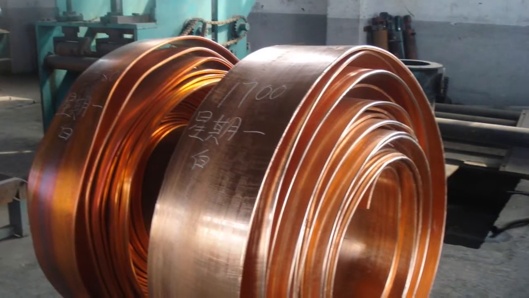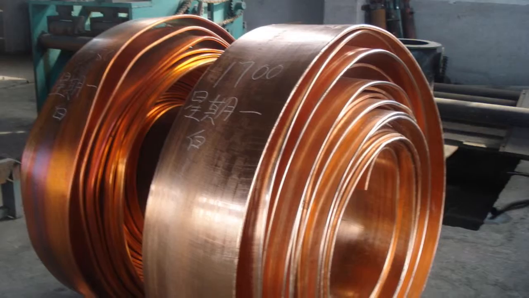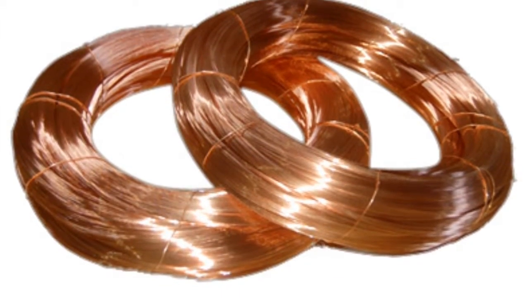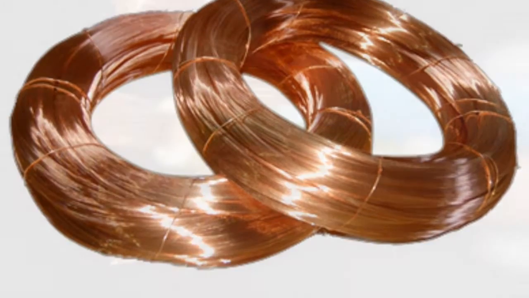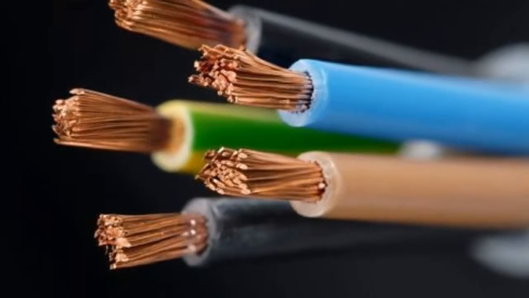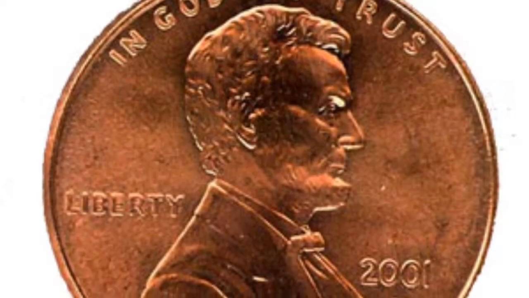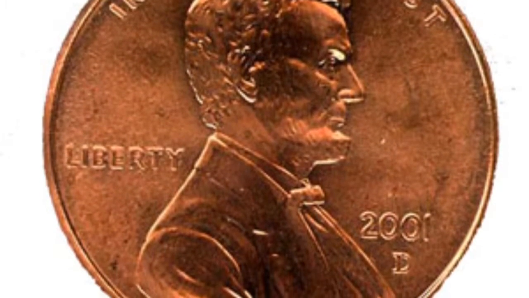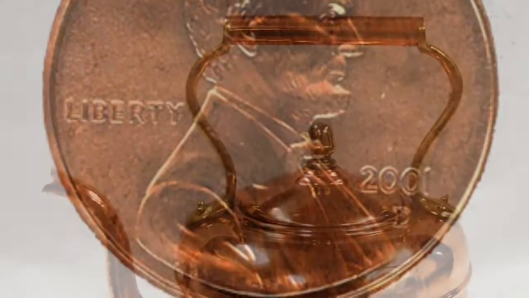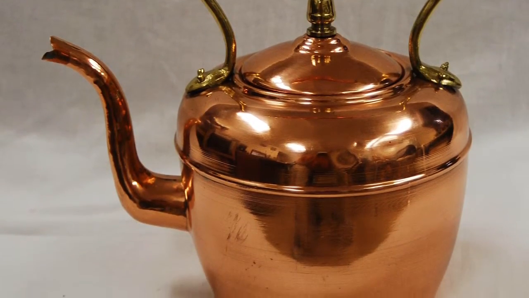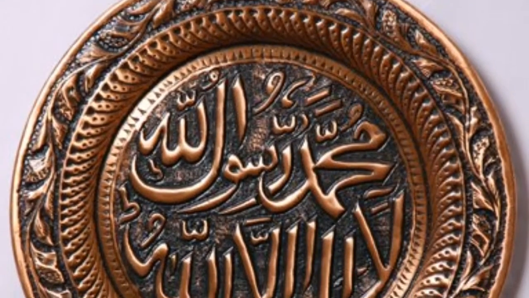Here's the pure material, and here the next step when they melt it, and here they make it into wires because they will use it in the connection of electricity. It's the best conductor for electricity. And here are the other uses of it.